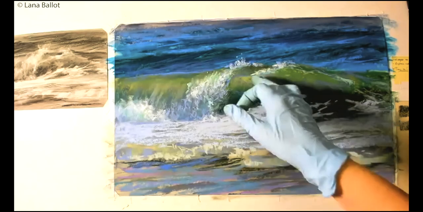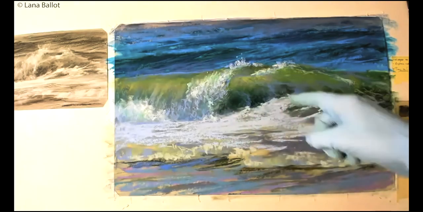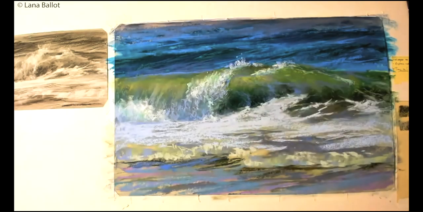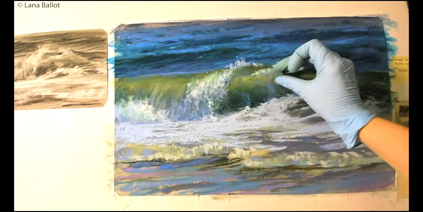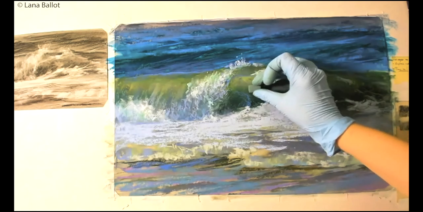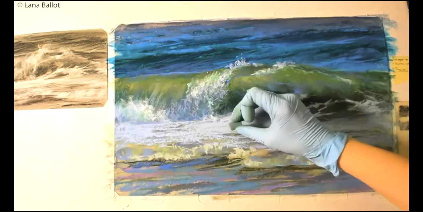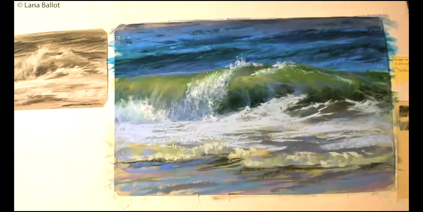And then I don't want to make the edges of that foam too sharp because they are in the shadow, and I don't want to have them jumping out too much.